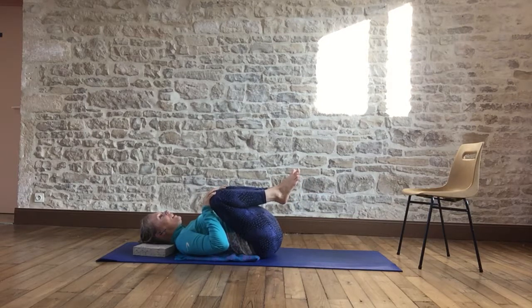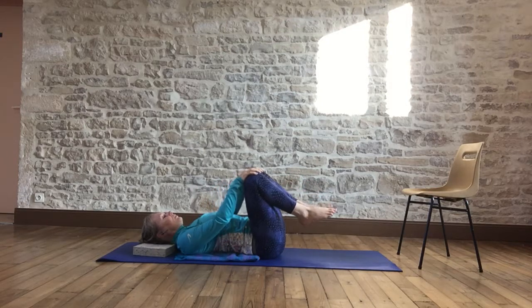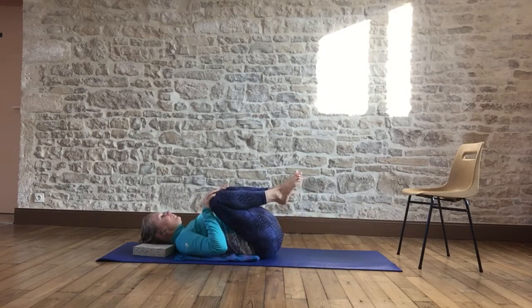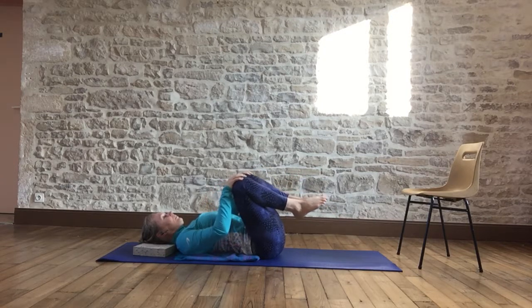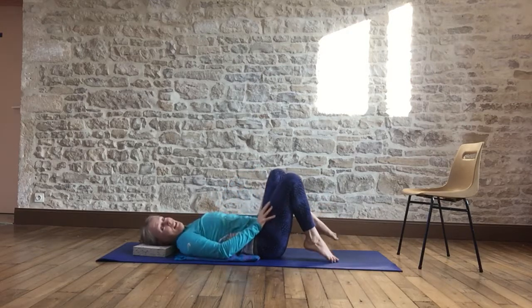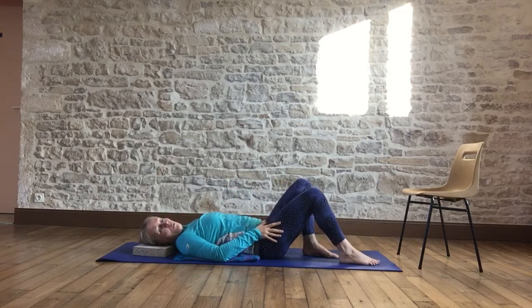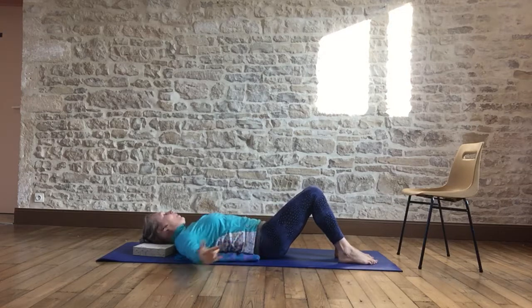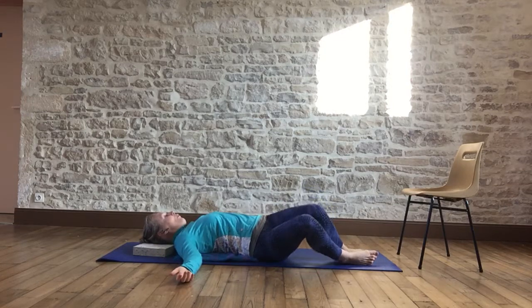Couple more, in and out. And last one, in. And then bring the feet down onto the mat, a little bit further away from the body than it would be if we were in bridge pose. And now I just want you to gently rock from side to side.